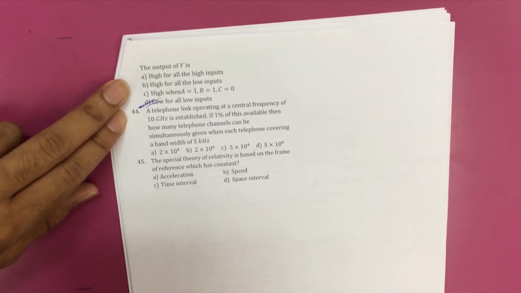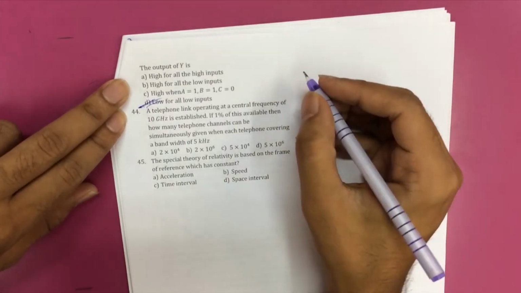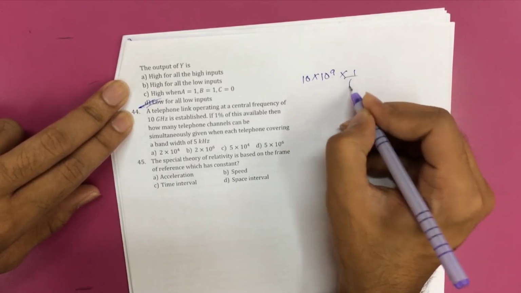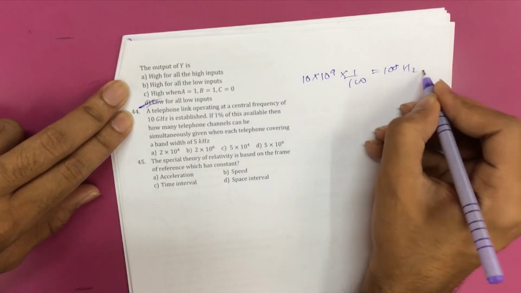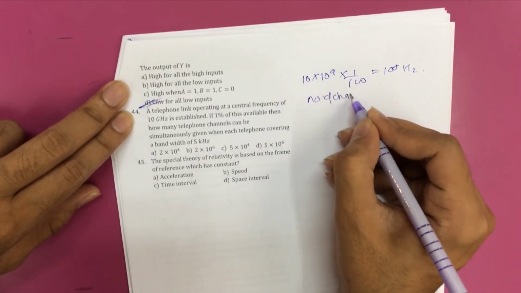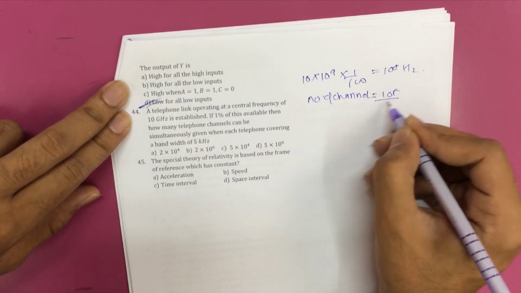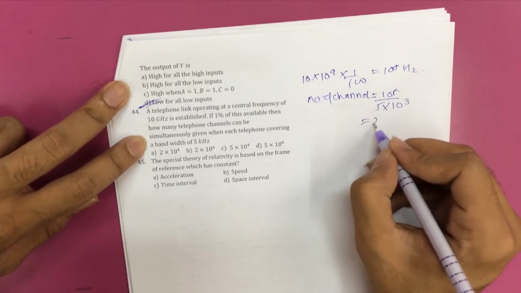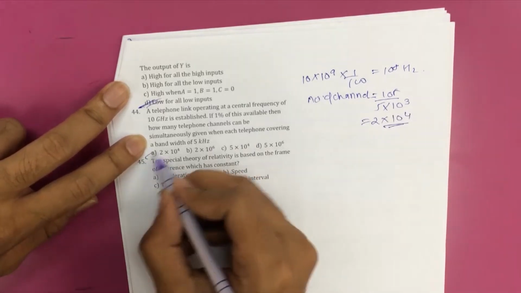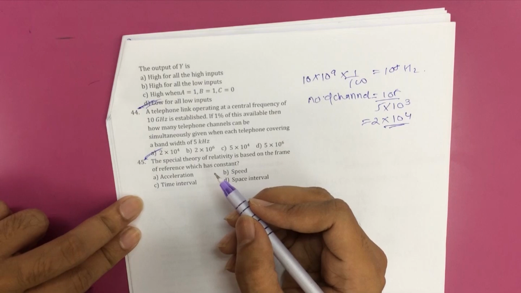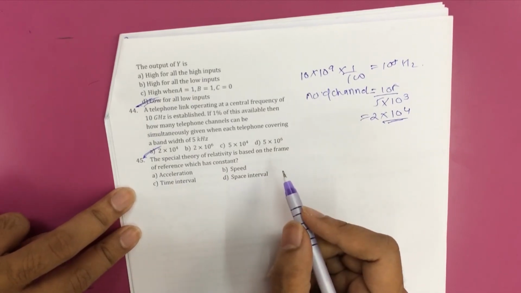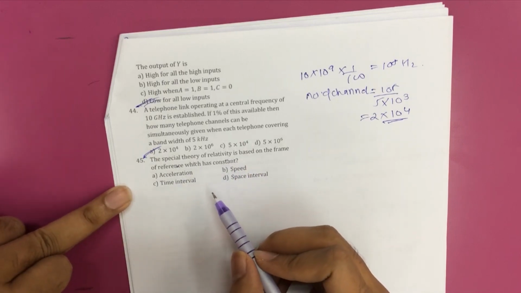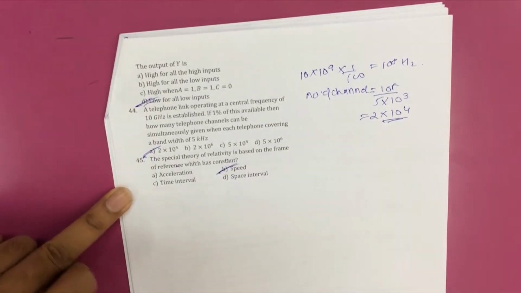Question 44. A telephone link operating at a central frequency of 10 GHz is established. If 1% of this is available, then how many telephone channels can be simultaneously given, with each telephone covering a bandwidth of 5 kHz? 1% of 10 GHz will be 10 multiplied by 10 raised to 9 into 1 by 100, which is 10 raised to 8 Hz. Number of channels will be equal to 10 raised to 8 divided by the bandwidth of each, which is 5 multiplied by 10 raised to 3. So it is 2 multiplied by 10 raised to 4. That's the answer. Option A is the correct answer.